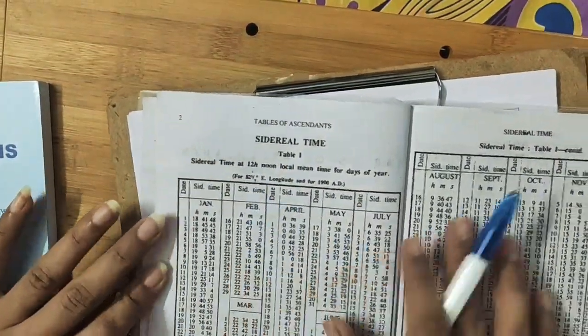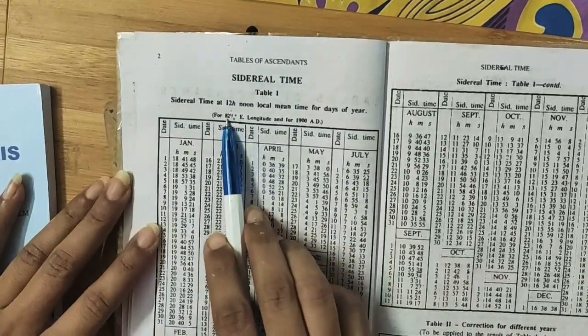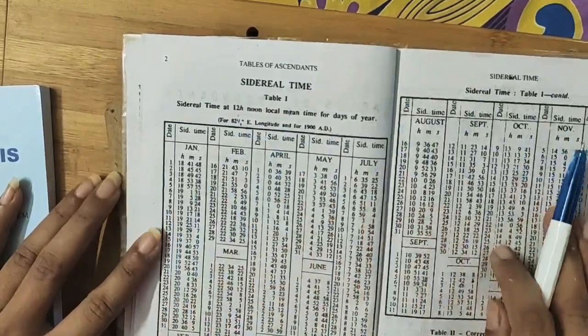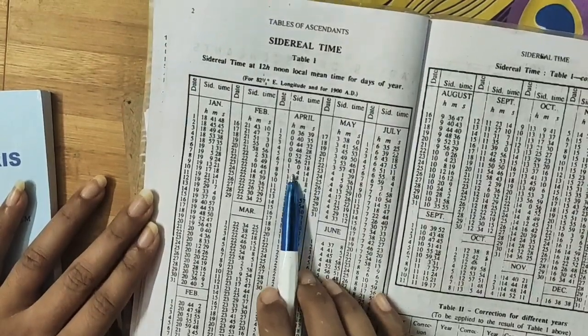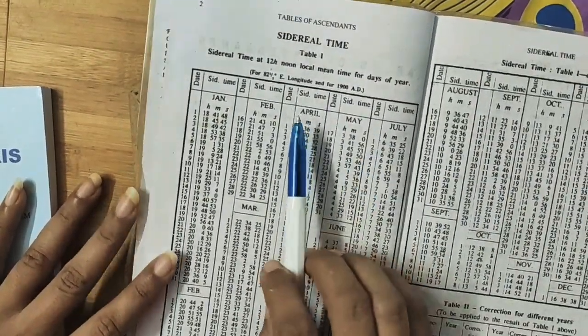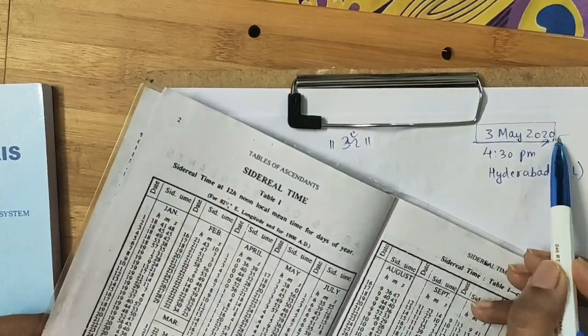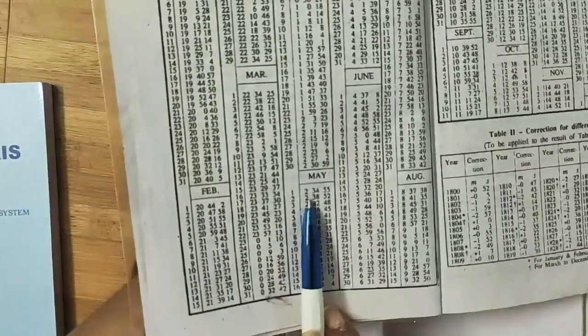Here this table is for the standard year 1900 AD for the longitude of the standard meridian of India, right? All these values are standard values based on this, and this is the time. So we have to find the required value for 3rd May 2020. For this we will gradually derive from the base value. So the base value will be 3rd May.